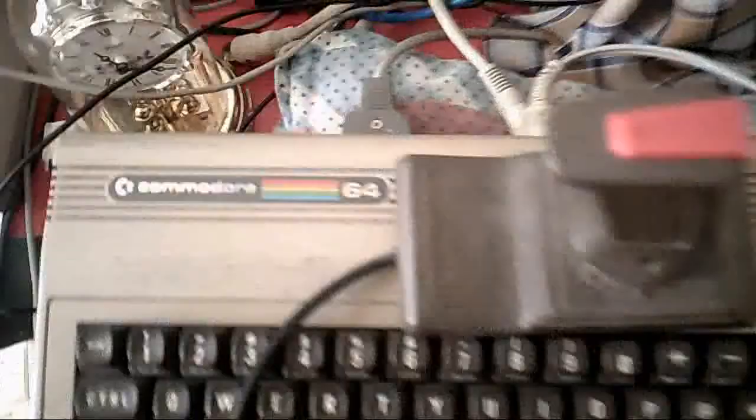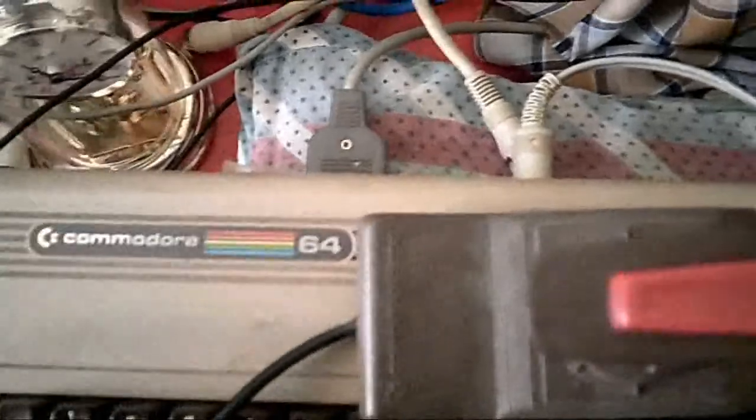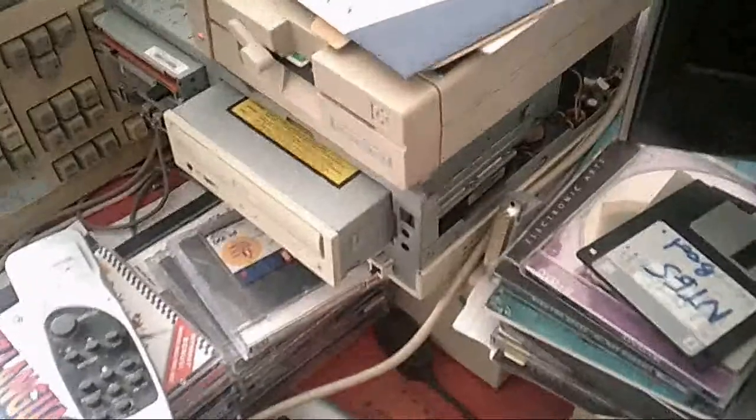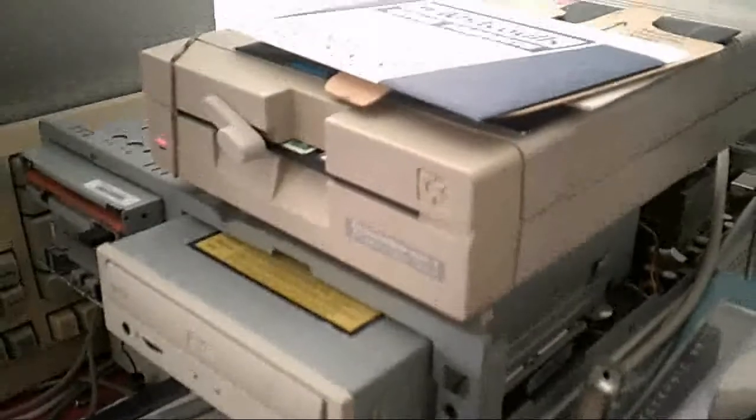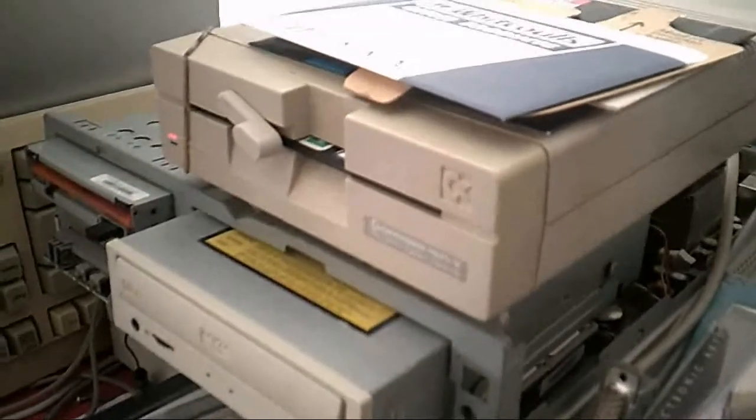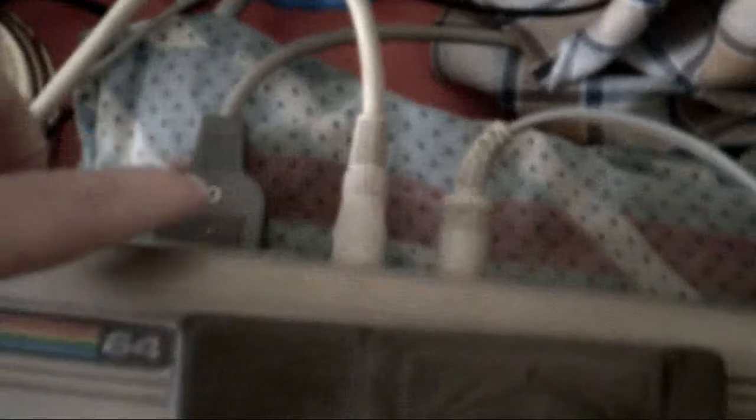So we need to connect the tape drive, which is that one, as well as the disk drive. That's done. There's the floppy disk cable, runs along and is plugged into the back of the disk drive. Just turn this around.